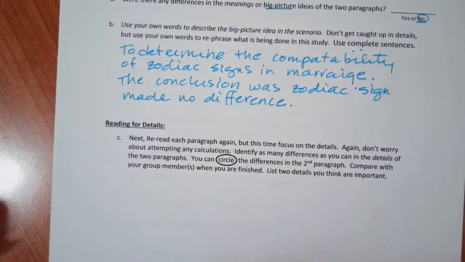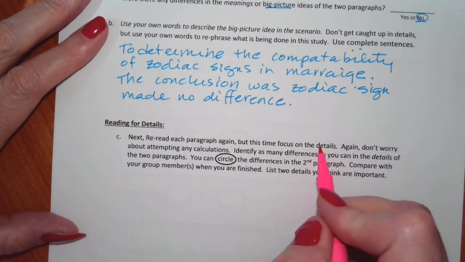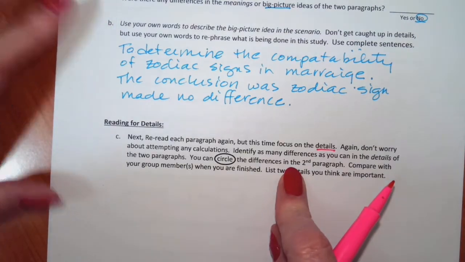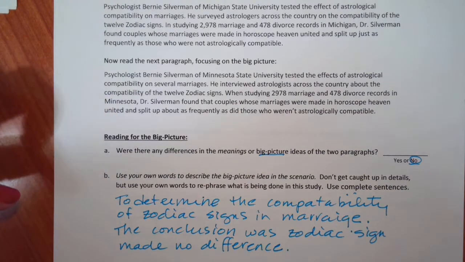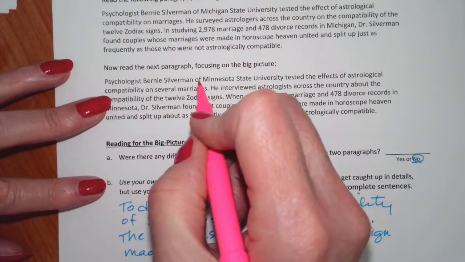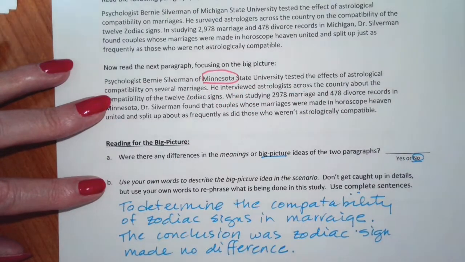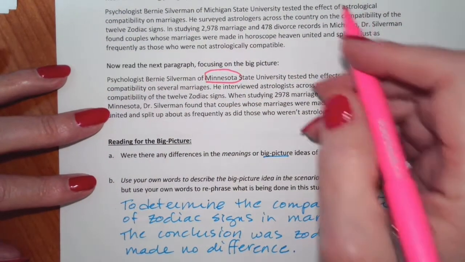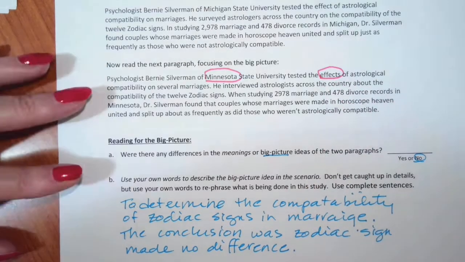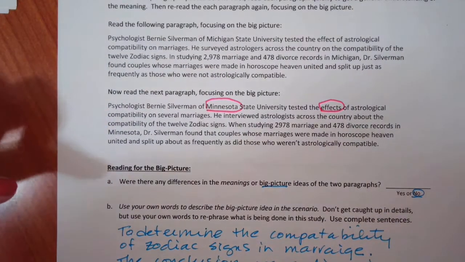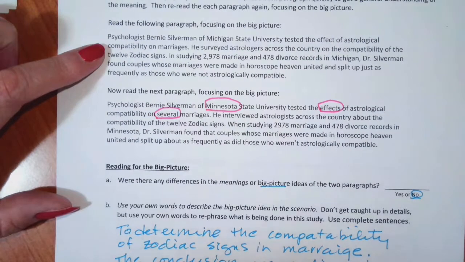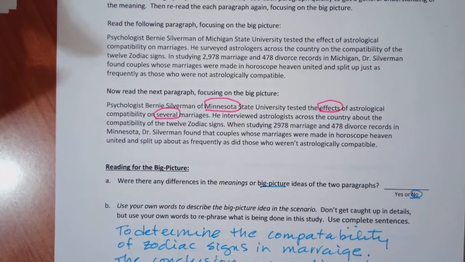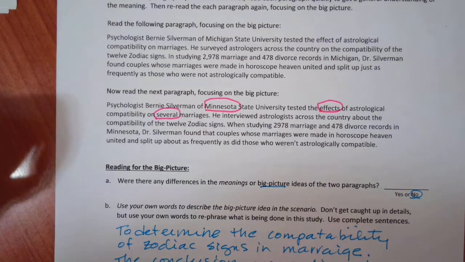All right, now it says to reread the paragraph again, and we're going to circle all of the differences, the detail, the difference in the second paragraph. And again, you found all these when we were doing the discussion in class. The change from Michigan to Minnesota. Same guy, maybe he works for both. The effect versus effects. On marriages, on several marriages. Several can mean, compatibility on marriage versus several marriages. Those can mean exactly the same thing.